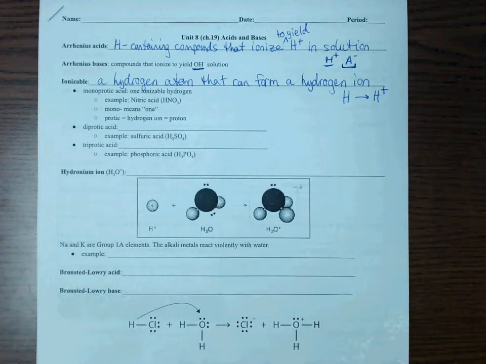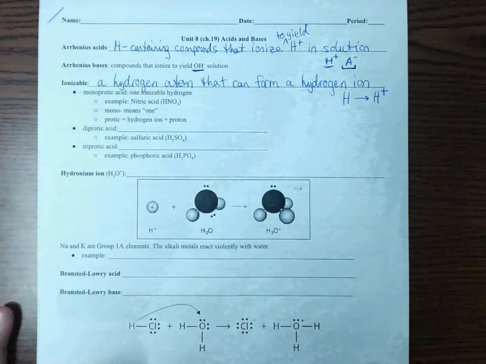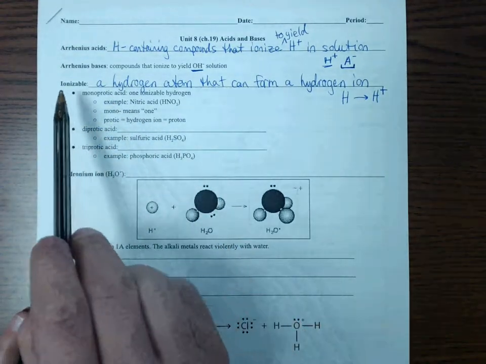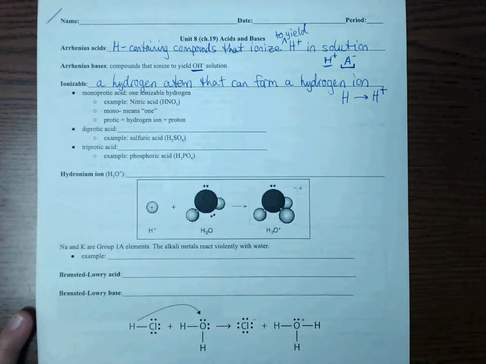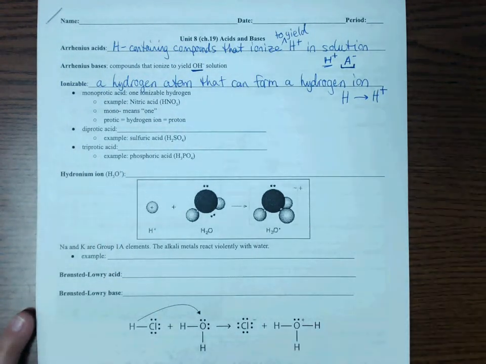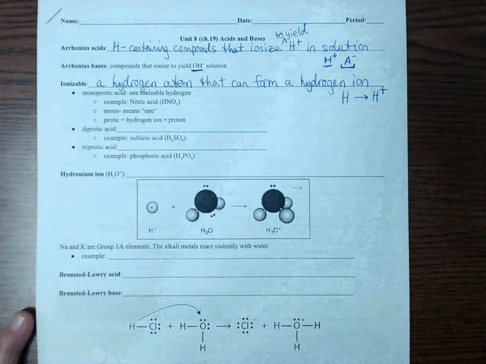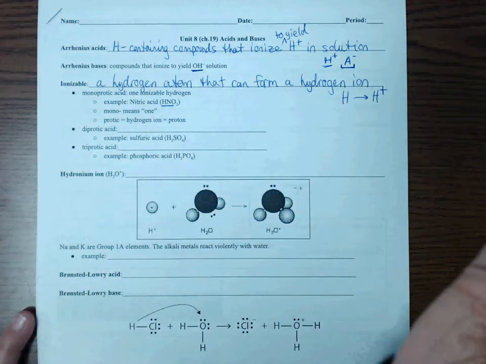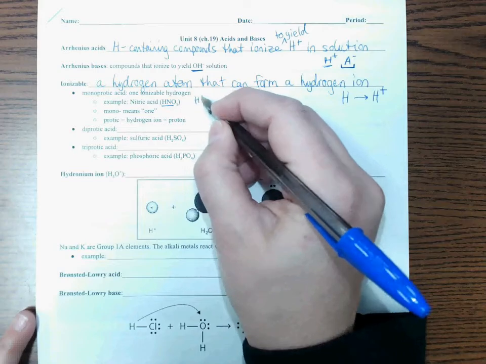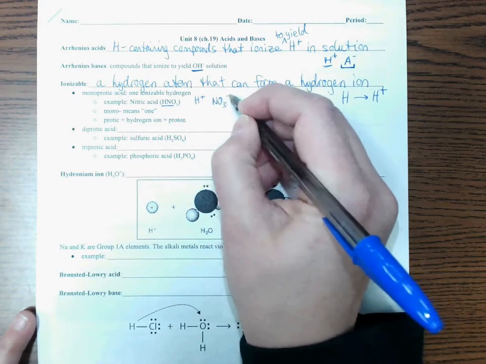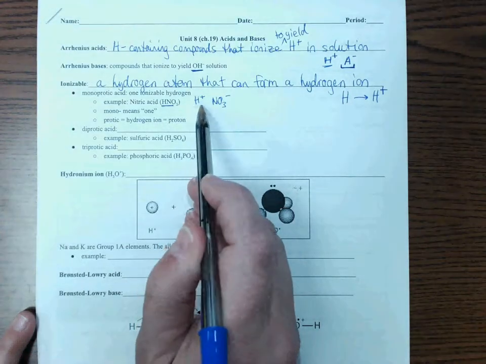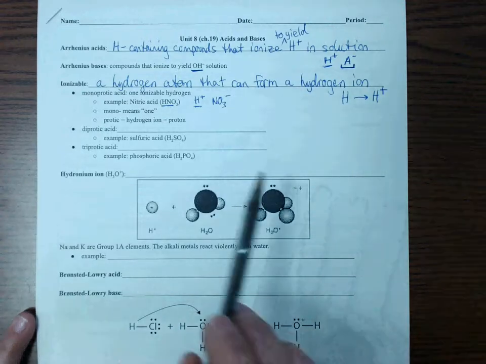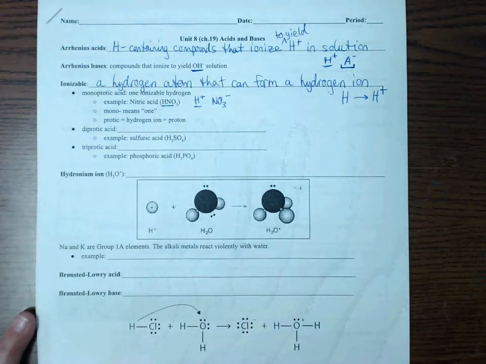Now there's many different types of acids, and we can classify them as monoprotic, diprotic, and triprotic. And this just depends on how many ionizable hydrogens are present. So if something is monoprotic, that just means one hydrogen can be removed. So if you see here in nitric acid, one of these hydrogens could be removed, and you could have the hydrogen cation and the nitrate anion. So since we just have one hydrogen, we call this a monoprotic acid. They use the term protic because the hydrogen ion can be referred to as a proton.